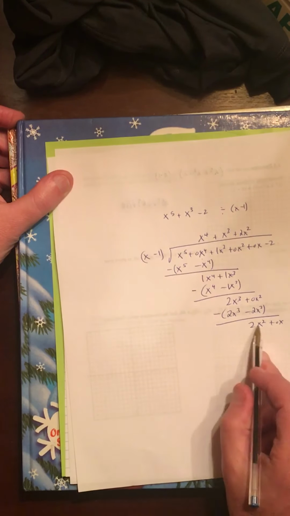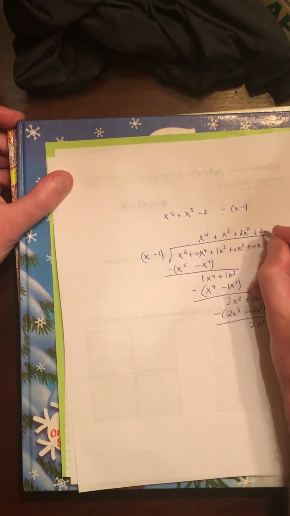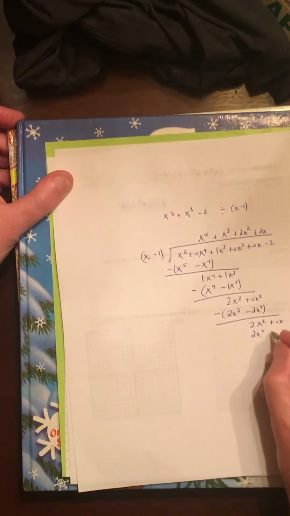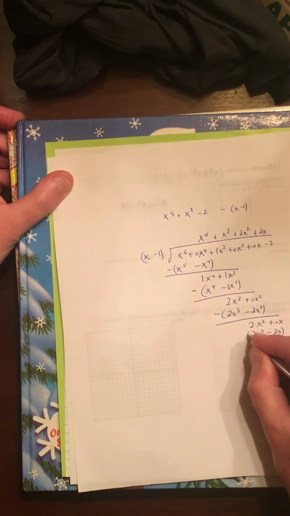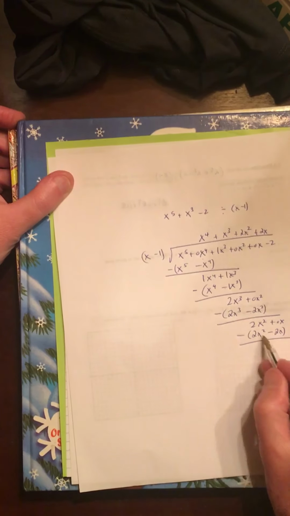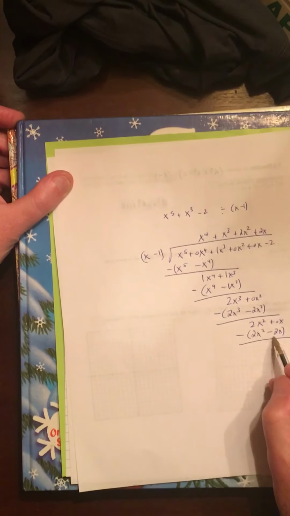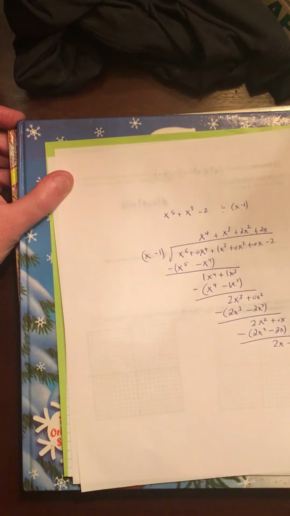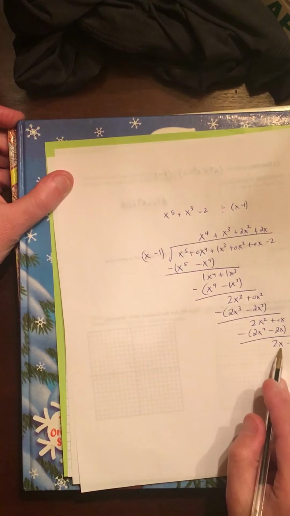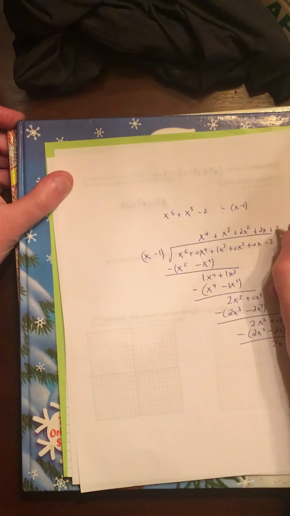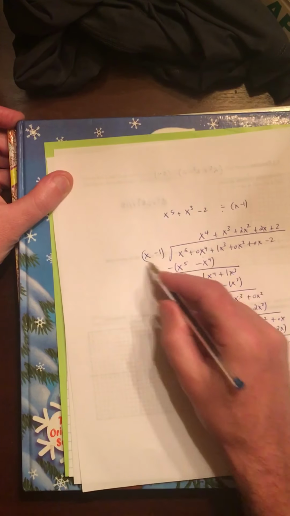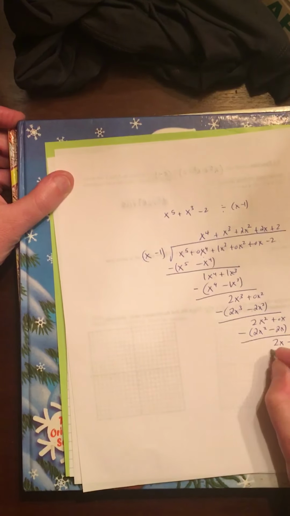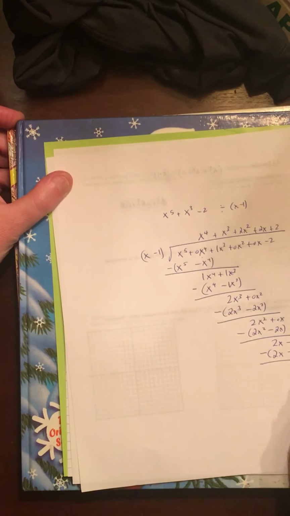Nasty. x goes into 2x squared 2x times. 2x times x, 2x squared. 2x times negative 1, minus 2x. Now let's subtract. 2x squared minus 2x squared gone. 0 minus minus, that's positive 2x minus 2. So how many times will x go into 2x? We'll say plus 2. So 2 times x is 2x, and 2 times minus 1 is minus 2. Subtract, we get a remainder of 0.